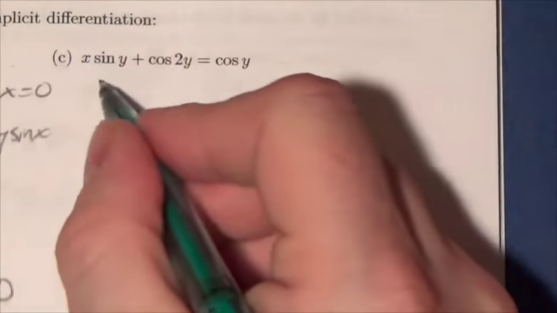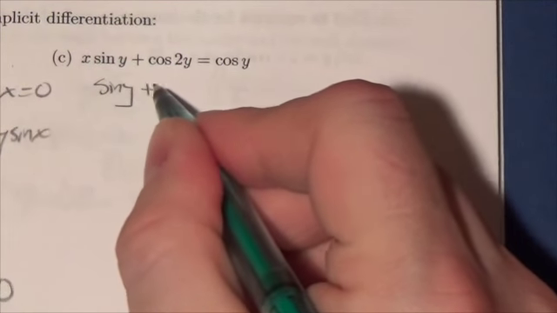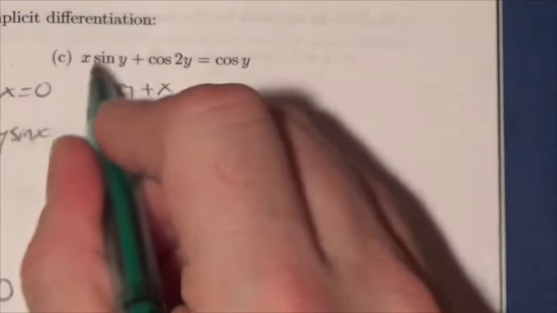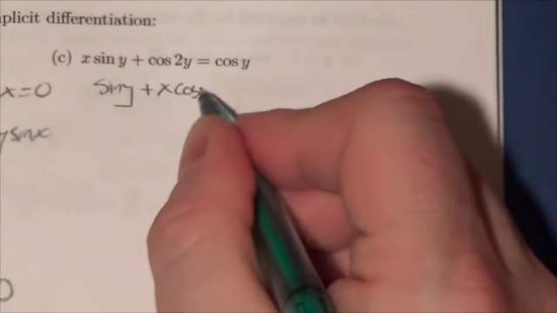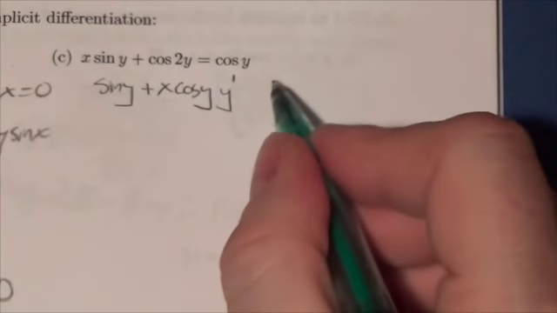x sine y. Well, the derivative of x is going to be 1, so sine y, plus x times the derivative of sine y, which is going to end up being cos y, and then I multiply by the derivative of what's inside, so y prime.